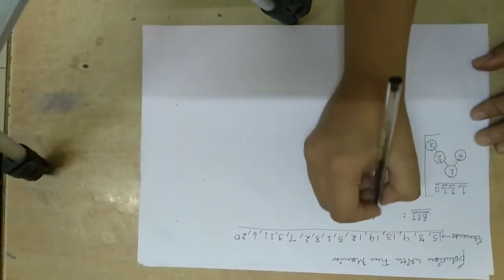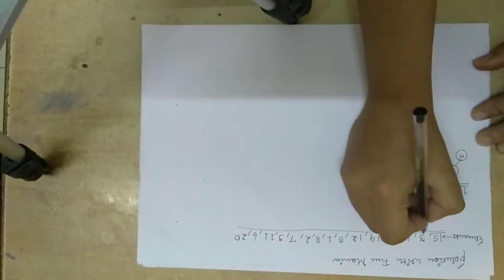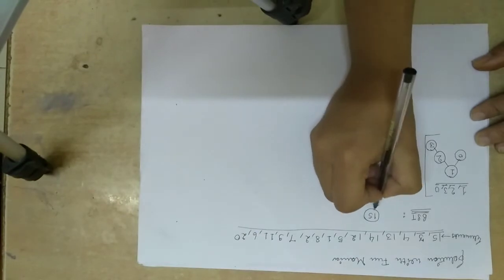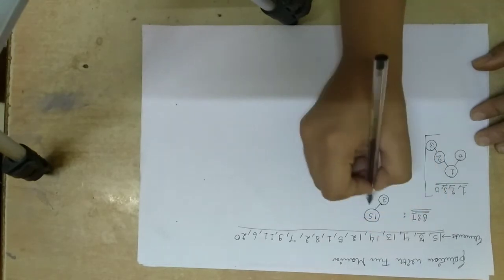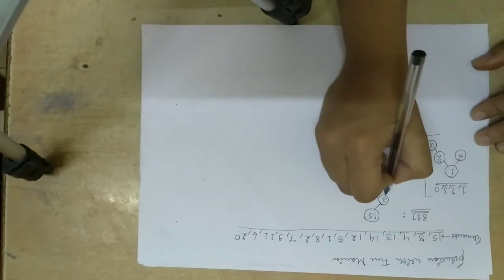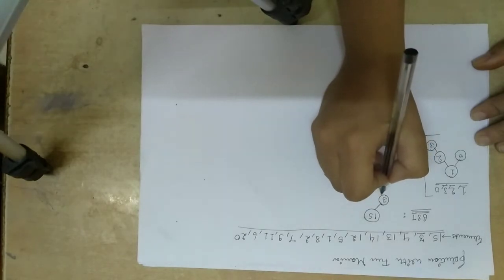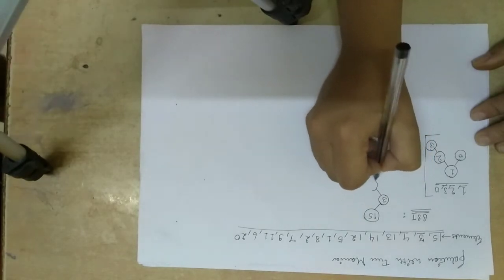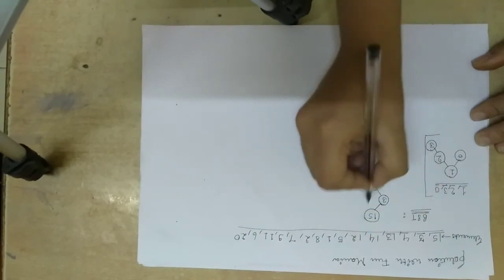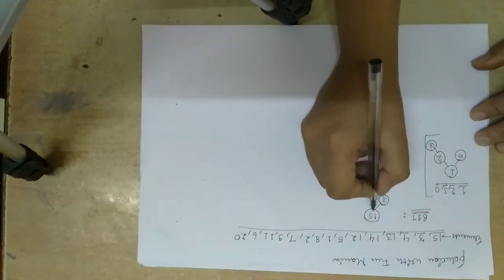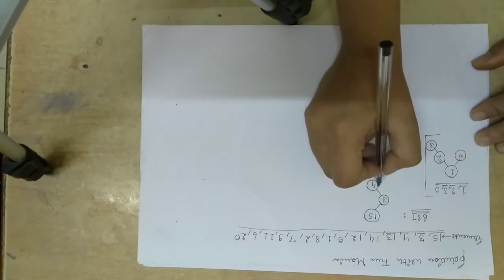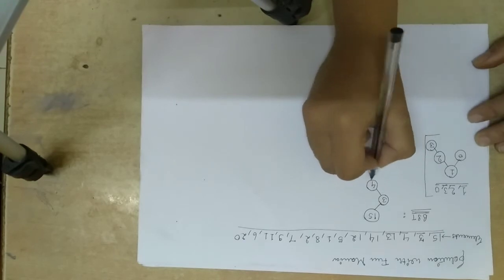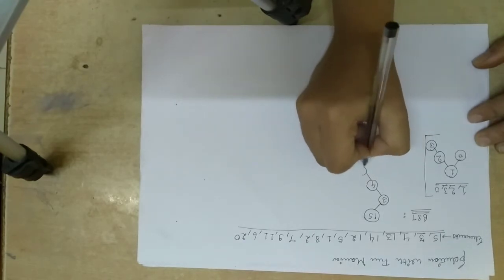So our first element is 15, so it will become the root. Now the second element is 3, which is smaller than 15, so it will be inserted to the left of 15. The next element 4 is smaller than 15, so we will move to the left. But now 4 is greater than 3, so we will insert it to the right of 3. Comparing 13 with the root 15, we will move to the left, and now we will move to the right of 3 since 13 is greater than 3. Now moving to the right of 4 since 13 is greater than 4.